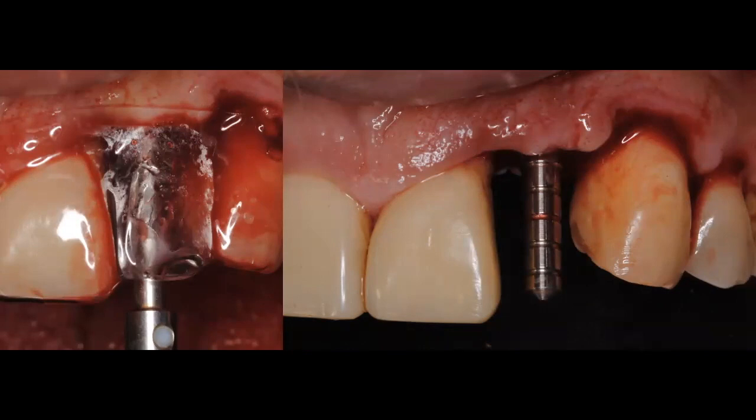And once I do that with my pilot drill, the next thing I'm going to do is grab a paralleling pin and put it in that initial osteotomy that I've created. The reason why I want to do that is to make sure that my implant is going to have an access that is going to be centered correctly within that clear matrix.